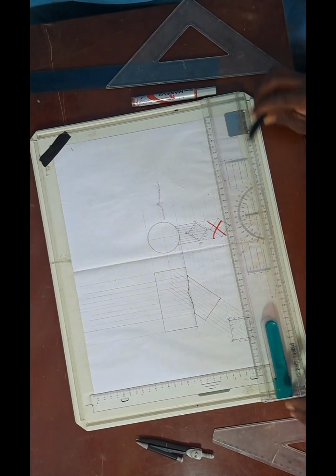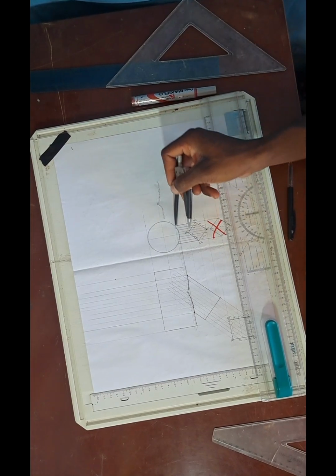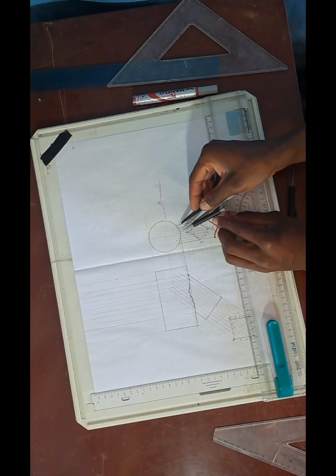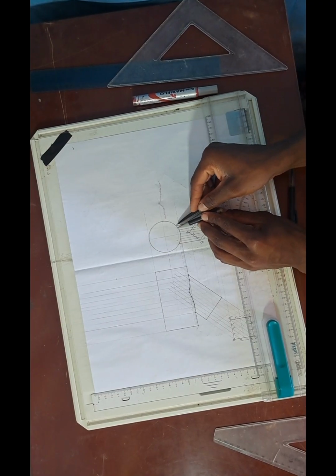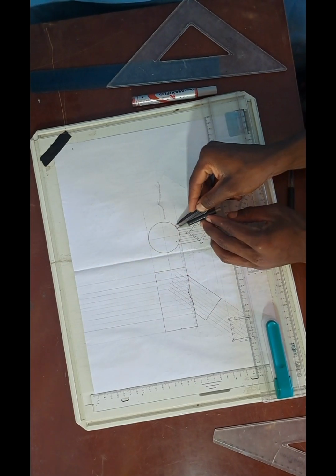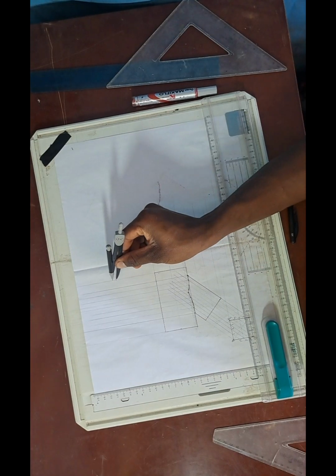Remember, when we drawing the shape of the hole, we use the numbering from this side, so we're gonna take the spacing between these lines here, which is pretty much the same for all of it. We're just gonna take one, make it this side.